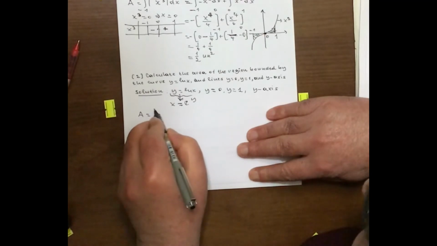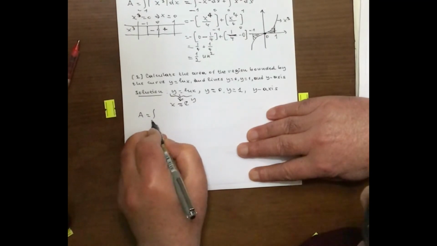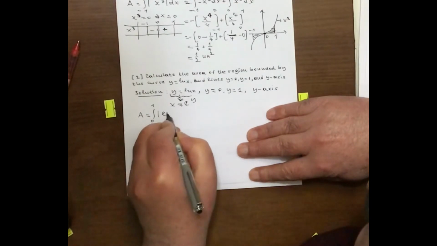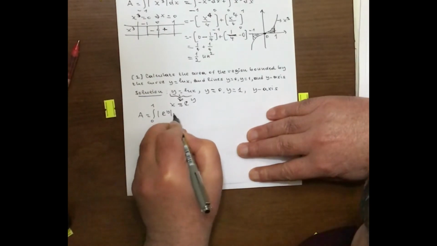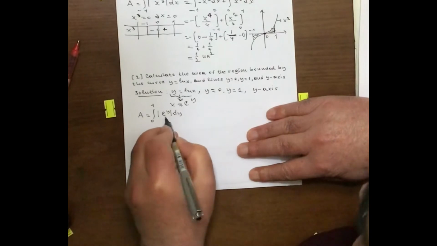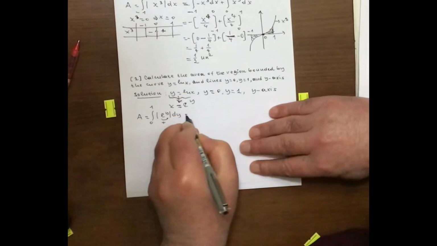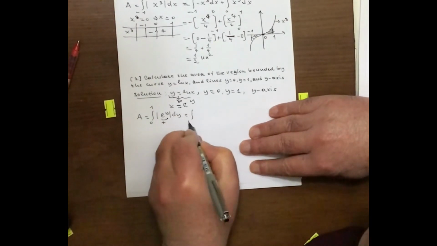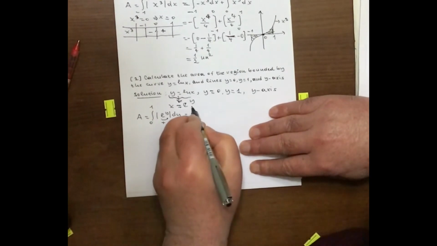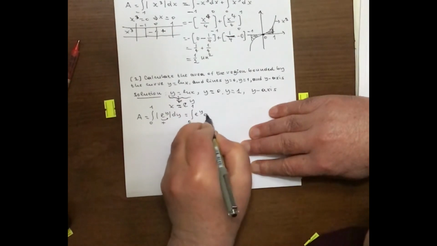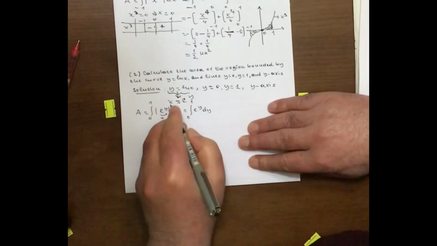Area A is the integral from 0 to 1 of the absolute value of e to the y dy. As you can see, this is the exponential function. This is always positive, and so the integral from 0 to 1 of e to the y dy.